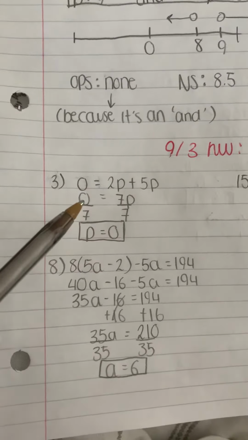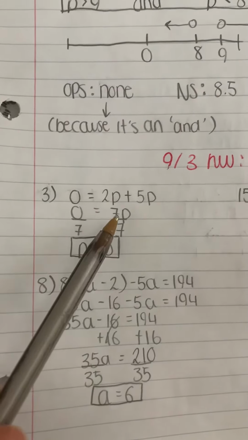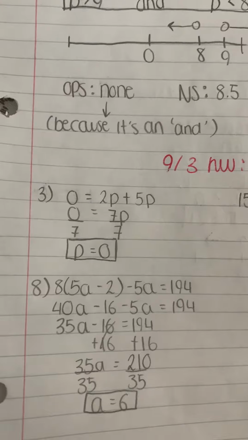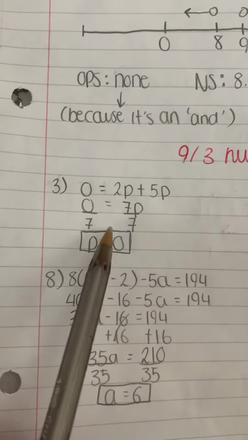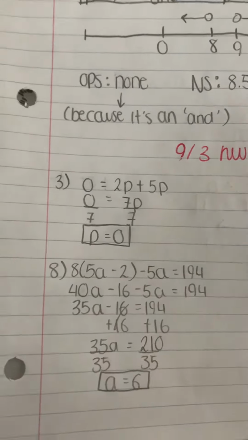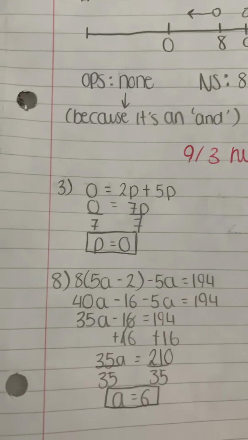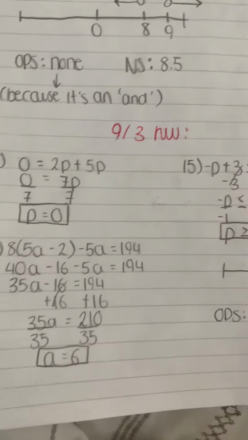So the first thing I did on number 3 was combine like terms. So I got 7p, and then I divided by 7p on both sides and flipped it to get p equals 0. And then next was number 8.